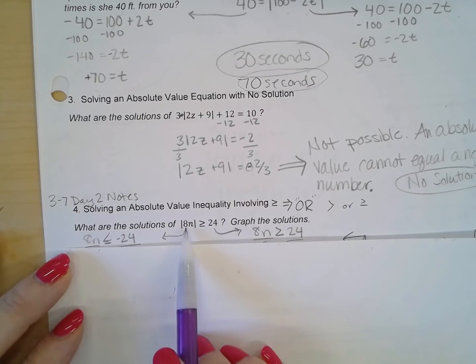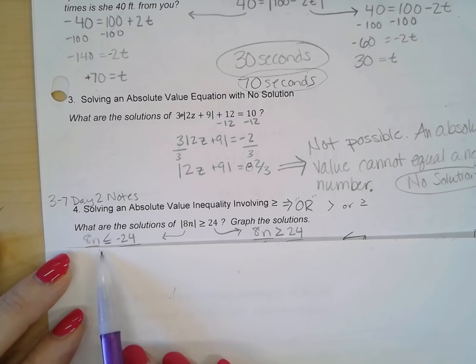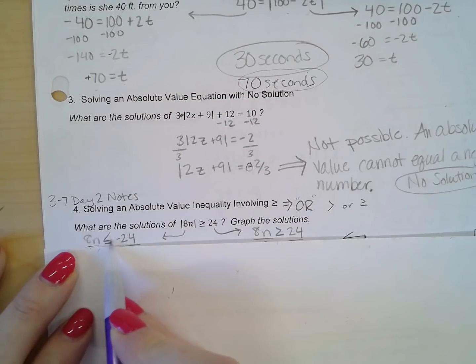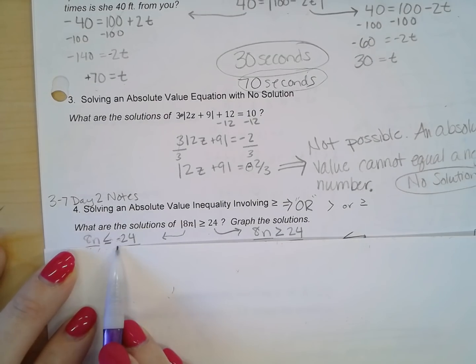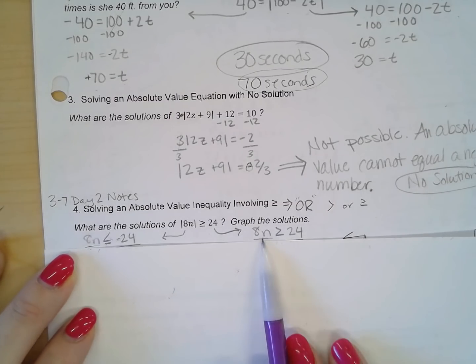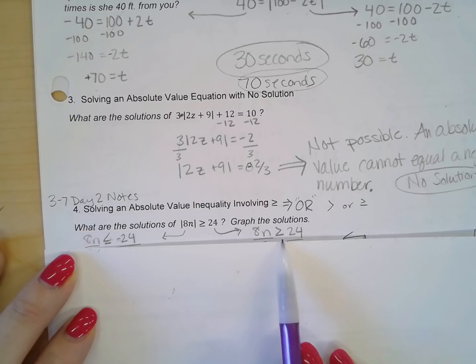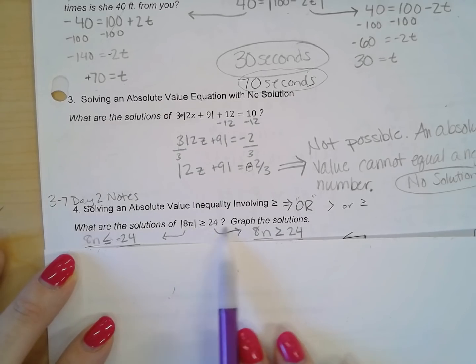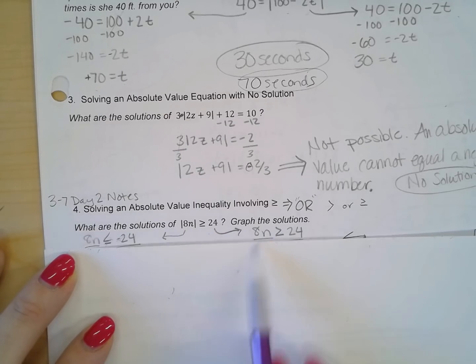So I'm going to take what's inside the absolute value, that 8n, and I'm going to make it into two problems. So this first one will use a less than sign. So 8n is less than or equal to negative 24. Okay, so I take that 24 and I make it negative on the left side and change that to a less than. So on the left side, I have a negative number and a less than sign. On the right side, I'm going to do 8n, so that same 8n, is greater than or equal to positive 24. So I pretty much keep this equation the same, I just get rid of the absolute value.